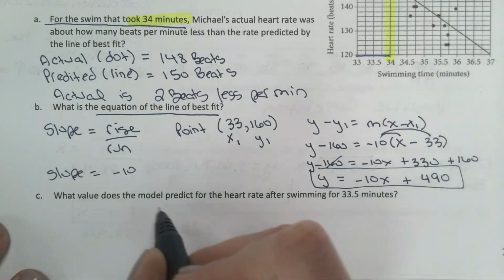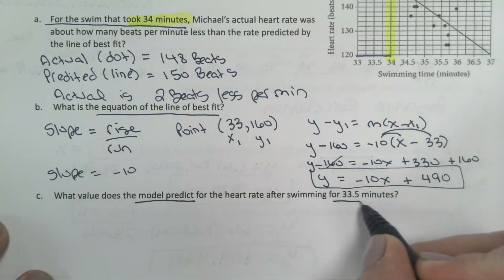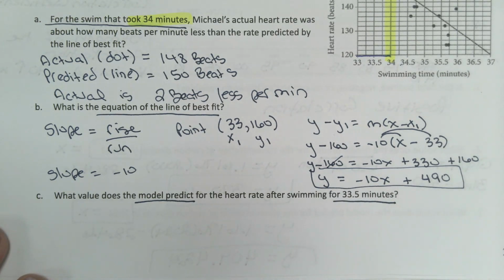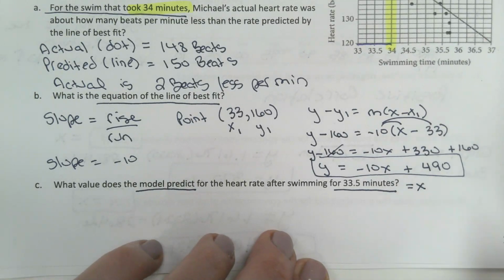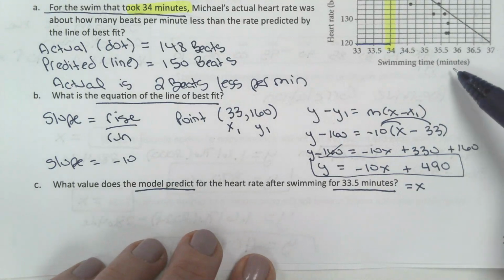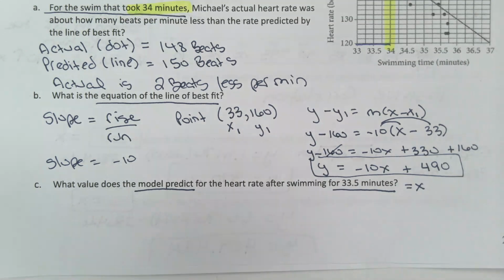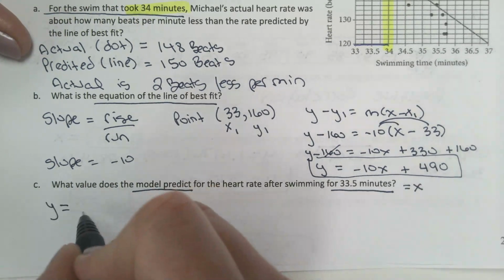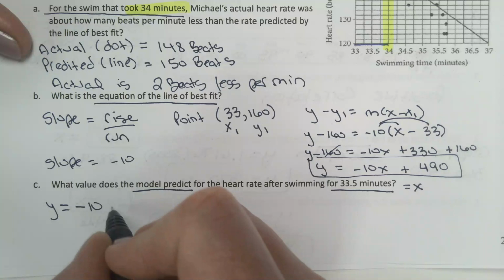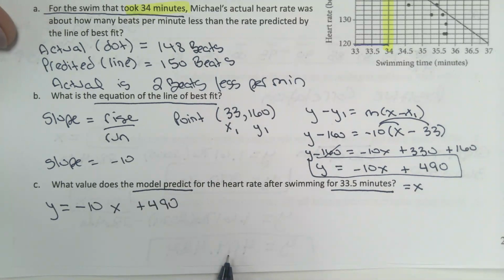5C says, what value does the model predict for the heart rate after swimming 33.5 minutes? All right, so you need to know that x is the time, and if you look at the label on the x-axis, it says the swimming time is in minutes. So you've got to know that x is your time. We just wrote an equation a few minutes ago, so I'm using y equals negative 10x plus 490. That is my model.